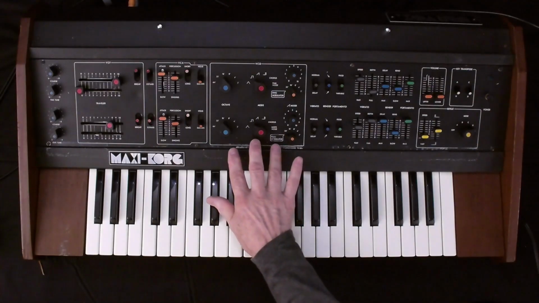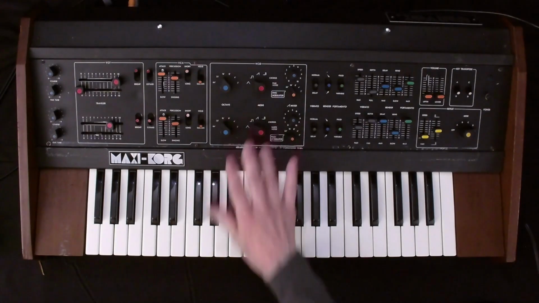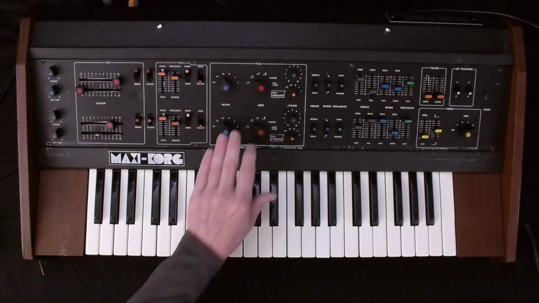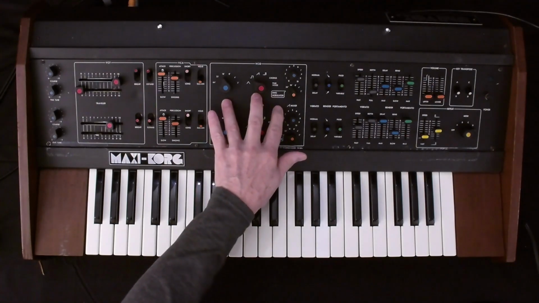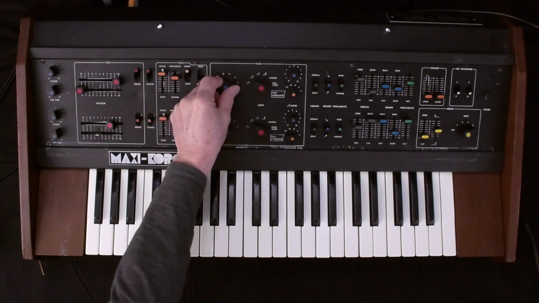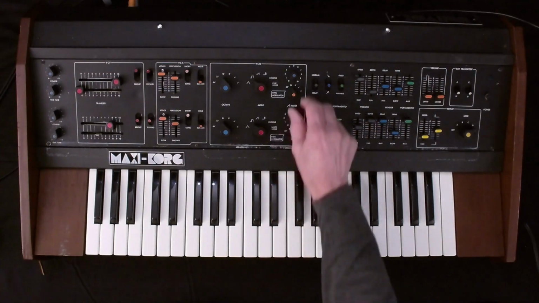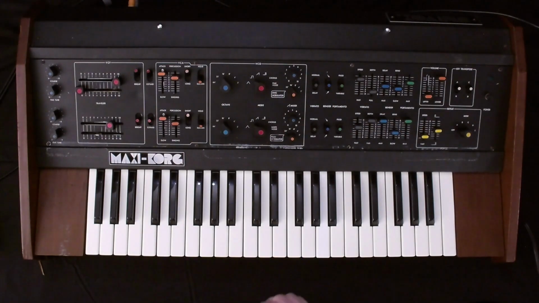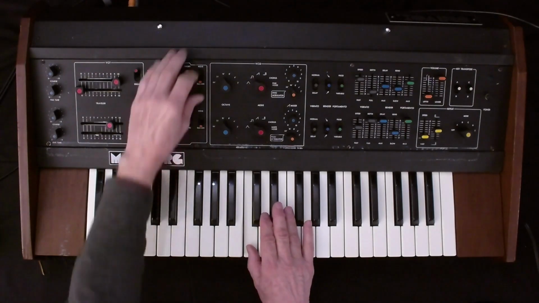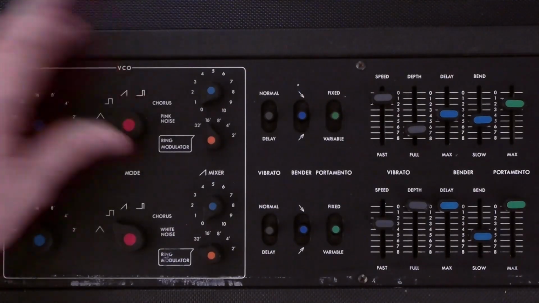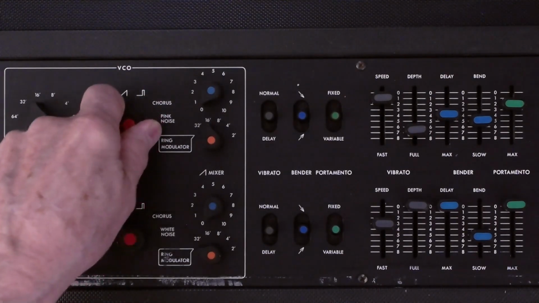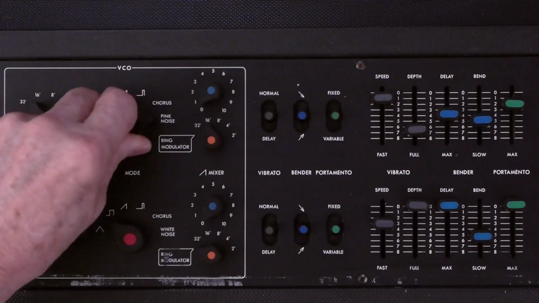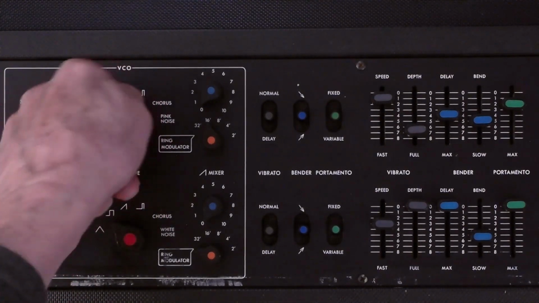The next section that we're going to cover is the oscillator section. And to be clear, there is only a single oscillator. You can have different octaves on each of the two wave shapers. Let's just listen to that. That's pink noise.